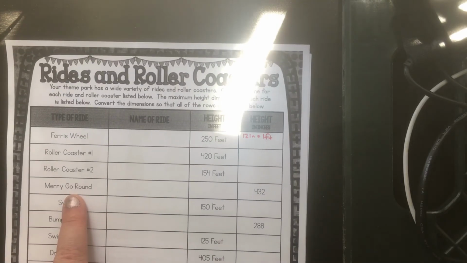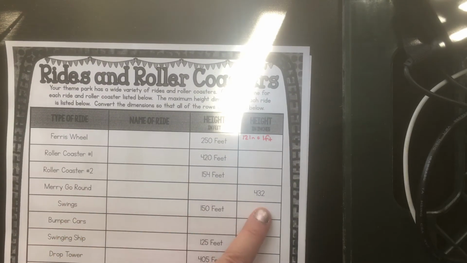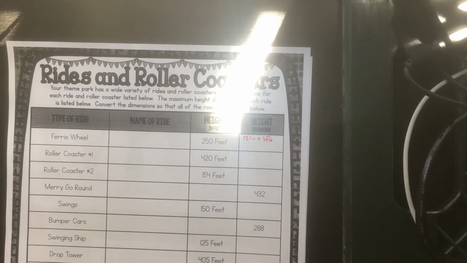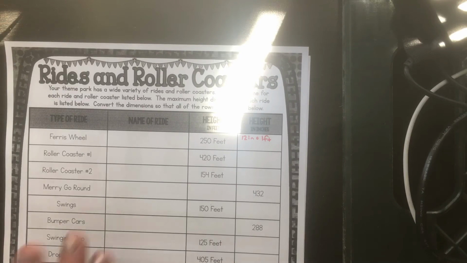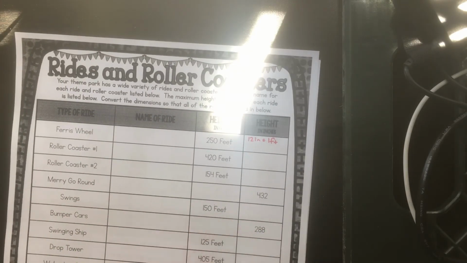Merry-go-round. The merry-go-round, they gave you the height in inches. So if they gave you the height in inches, what are you going to do to figure out the feet? Instead of multiplying by 12, we're going to do what? I hope you said divide. So you're going to divide by 12 to find out how many feet high your merry-go-round is. All right, so you're coming up with a name, and then you're doing a conversion.